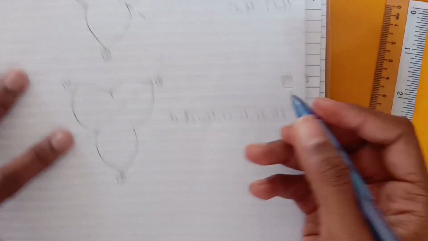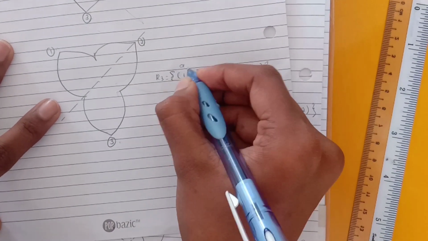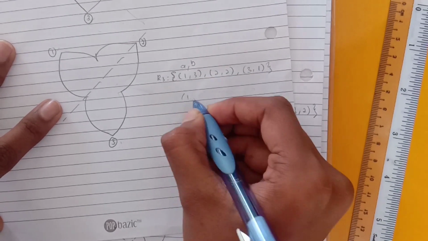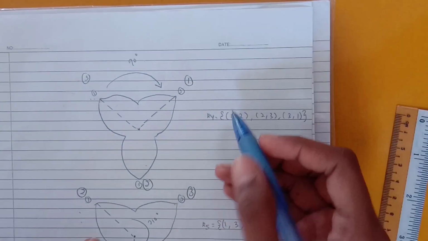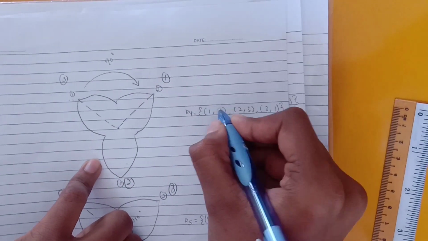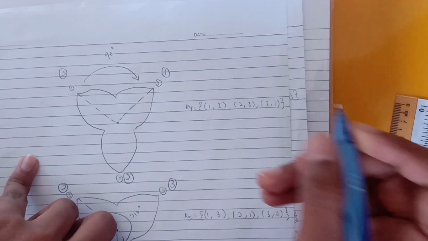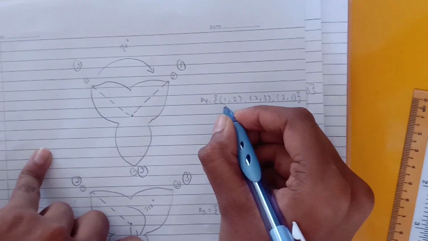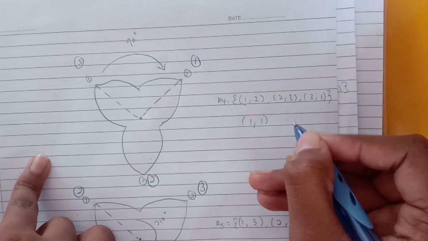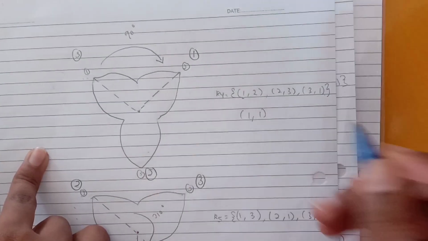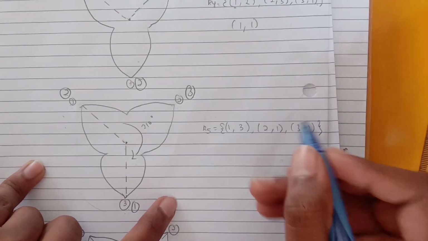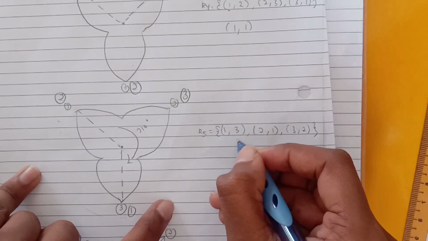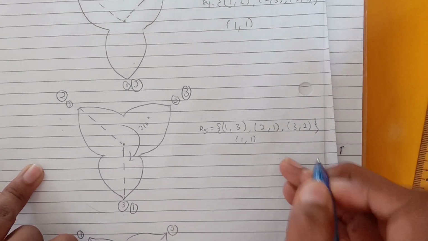So moving on to R3, (A, B), so there should be (A, A), which means there should be (1, 1). If we see here, there's no (1, 1), so R3 is not reflexive. So for R4, there should be (A, A) again, and A is 1, so there should be (1, 1). If we see here, there's no (1, 1), which means R4 is not reflexive. For R5, same as before, there's no (1, 1) here, so R5 is not reflexive.